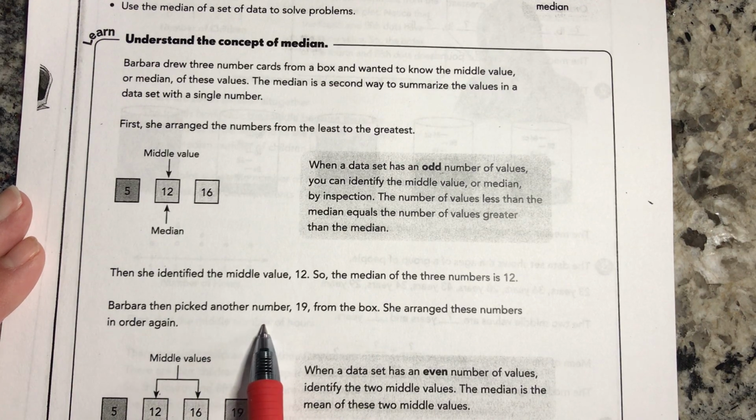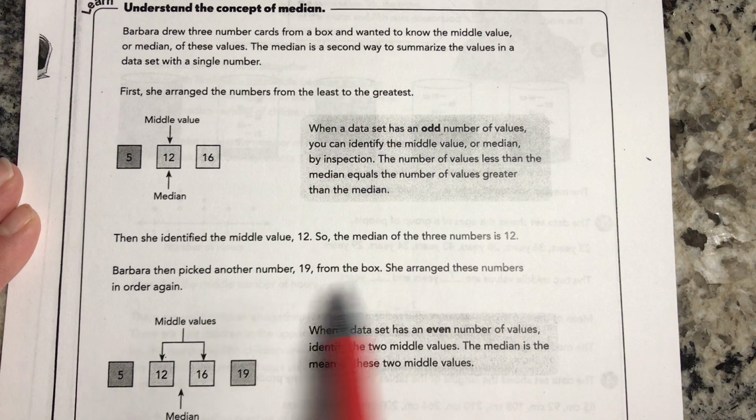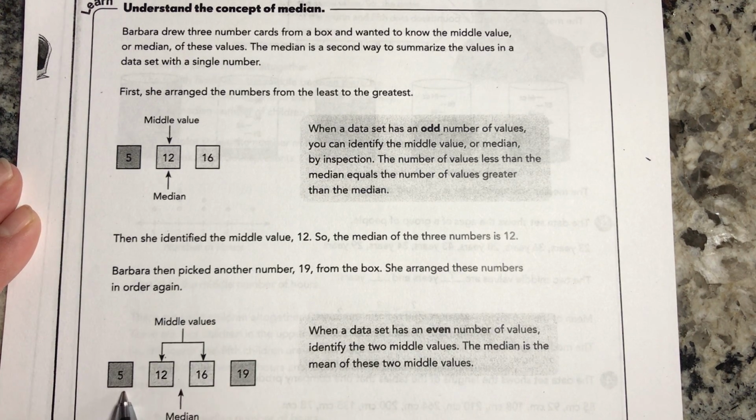Barbara then picked another number. She picked a 19 from the box. She arranged these numbers in order. Again, do not forget to do that. So from least to greatest, here she says 5, 12, 16, and 19. Now her middle values are 12 and 16. So how in the world are we going to find our median if there are 2 numbers here?